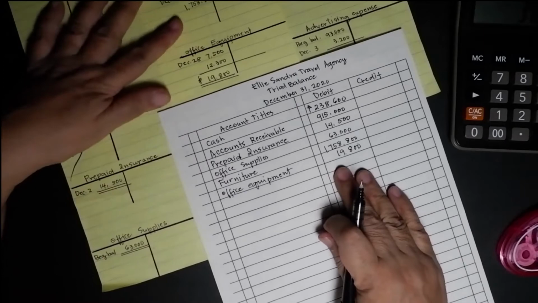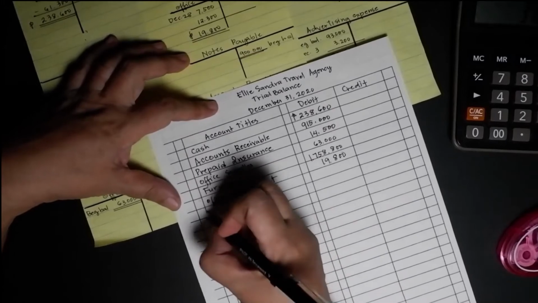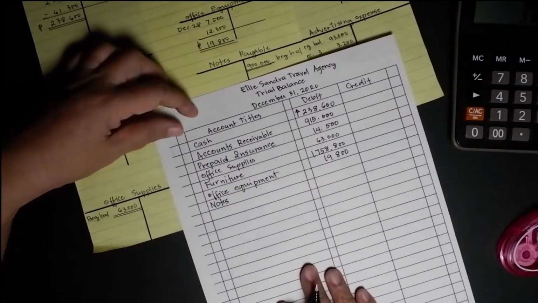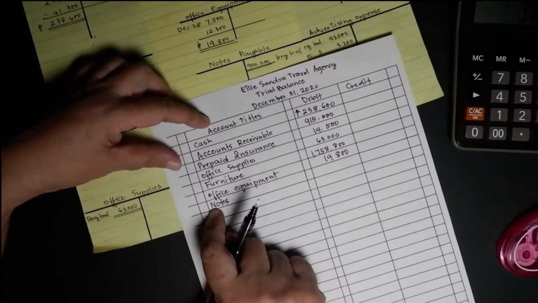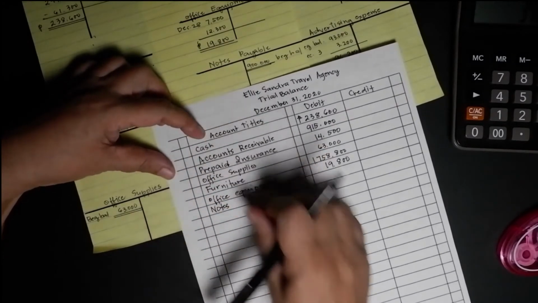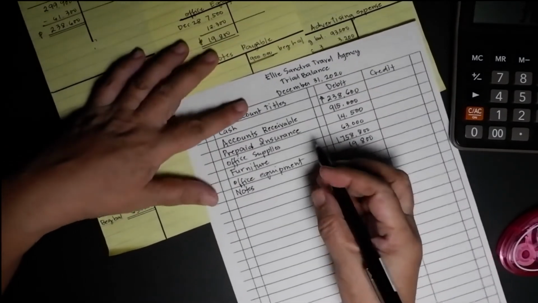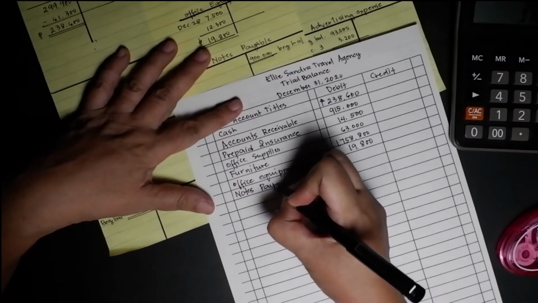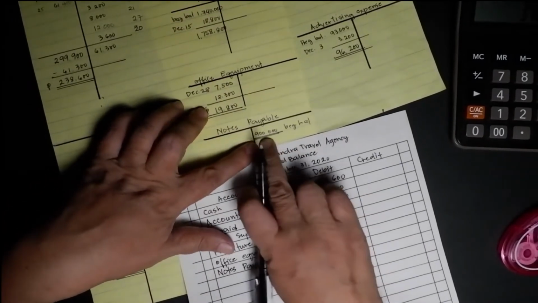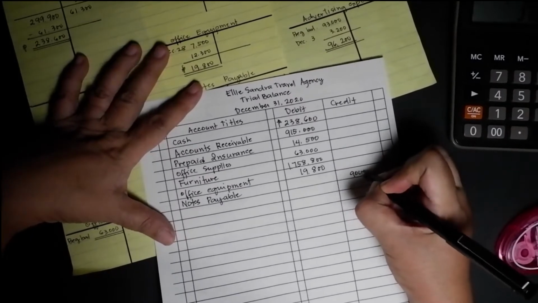And we have notes payable. Again, even if it is credit balance account, you just have to write it a line. Do not indent for the credit balance account. Notes payable is 900,000 credit, so it should be on the credit side.